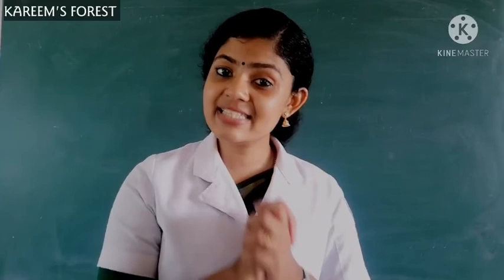Nature is a gift from God. If we get any gift from our friends, what will we do? Yes, we'll keep it safe, isn't it? Just like that, we have to save and protect our nature. Okay, so children, I hope you all understood the message from this lesson. Love nature, protect nature. Children, be confident and study well.